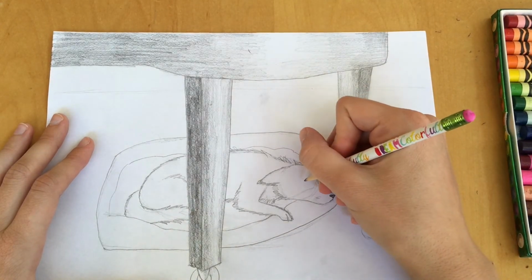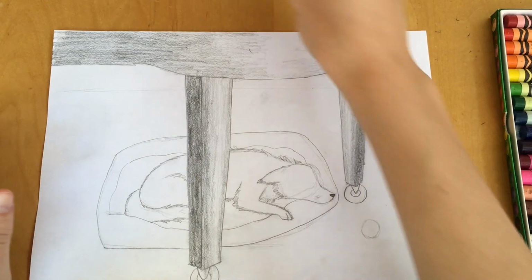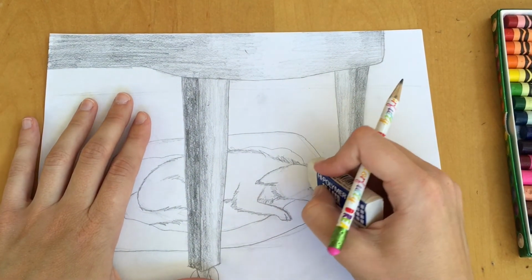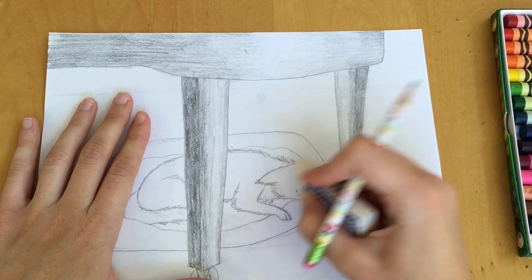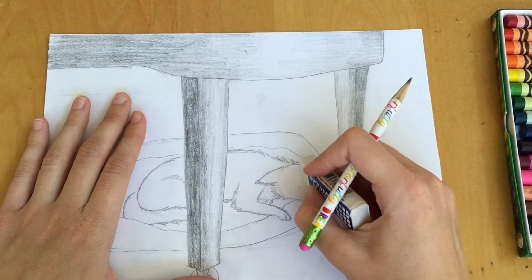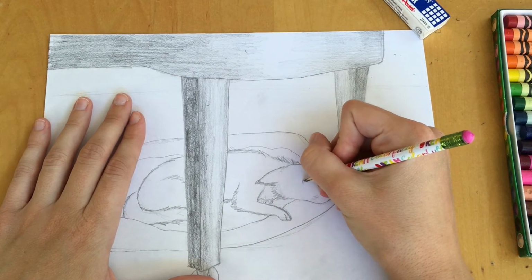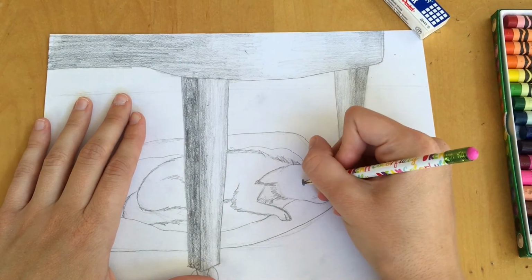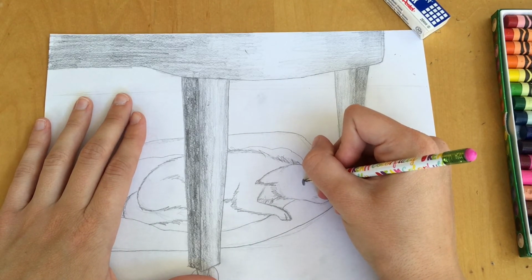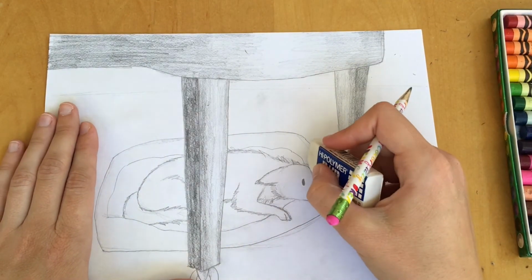Give my dog an eye. Well, maybe I'll erase some of those inside lines first. That's the kind of eye I'm going to give her today. All sorts of different ways to draw eyes, of course. I think that's just the one that I'm going to do right now.